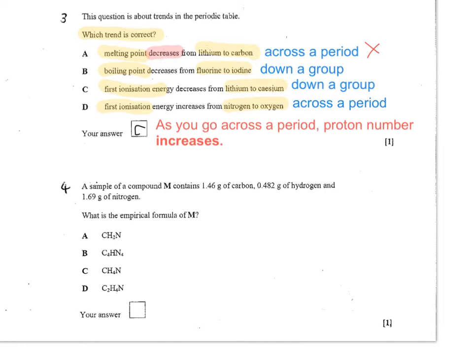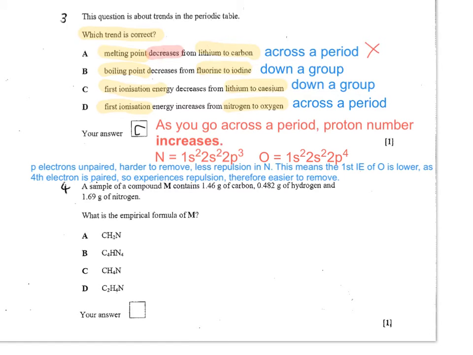But be careful here, because if you think of the electron structure of nitrogen and the electron structure of oxygen, you may remember that there's actually a slight dip. So if we look at the two electron configurations of nitrogen and oxygen, it explains why oxygen actually has a lower first ionization energy. So that would mean that saying that it increases is also wrong.